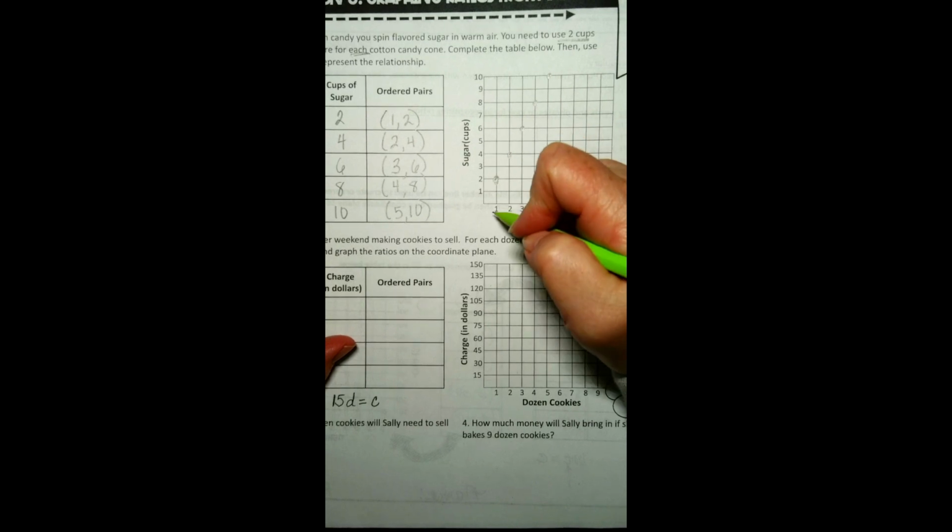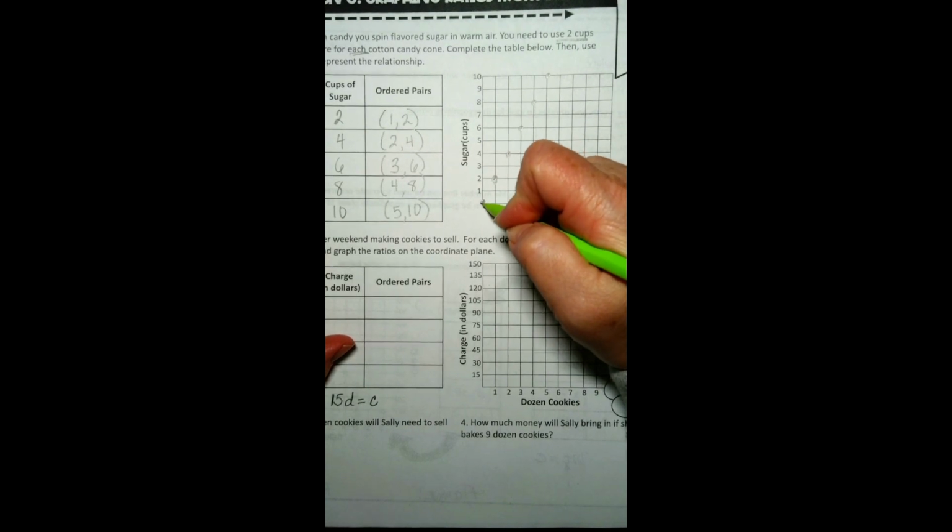And again, would 0, 0 make sense? If we sold 0 cotton candies, we wouldn't need any sugar. So it does make sense.